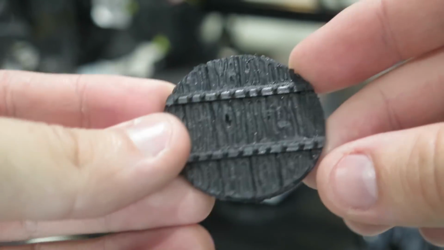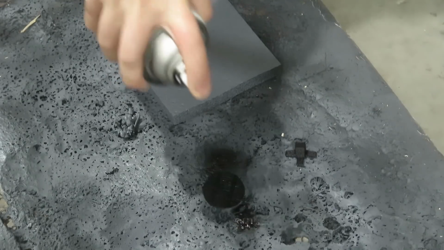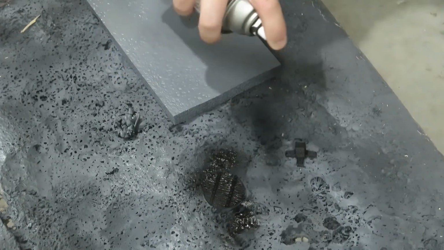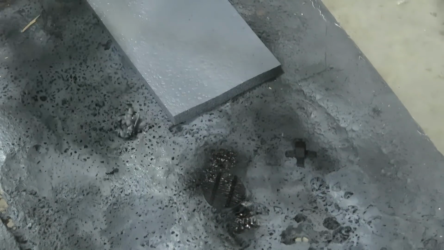Now that we've printed it, let's go to painting it. Like I mentioned, this table is super easy to paint. You're going to start by priming the pieces black. Even though I printed these pieces out in black PLA, I still primed them black because black PLA is generally shiny.